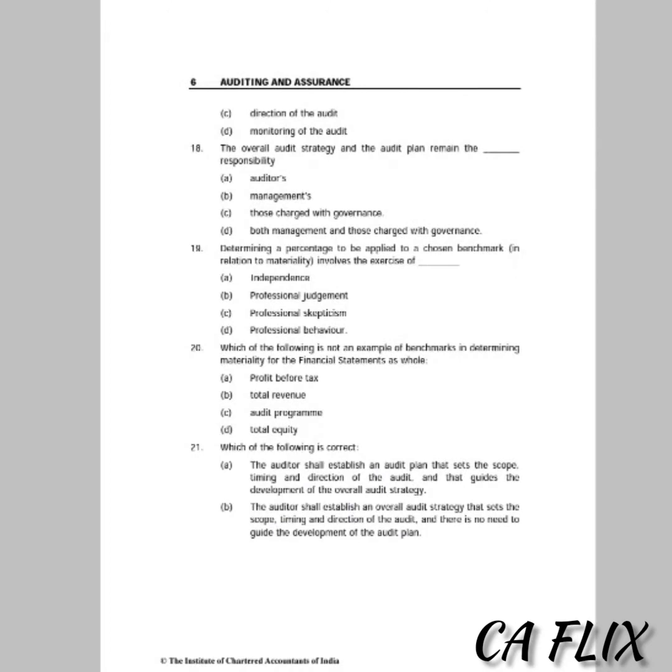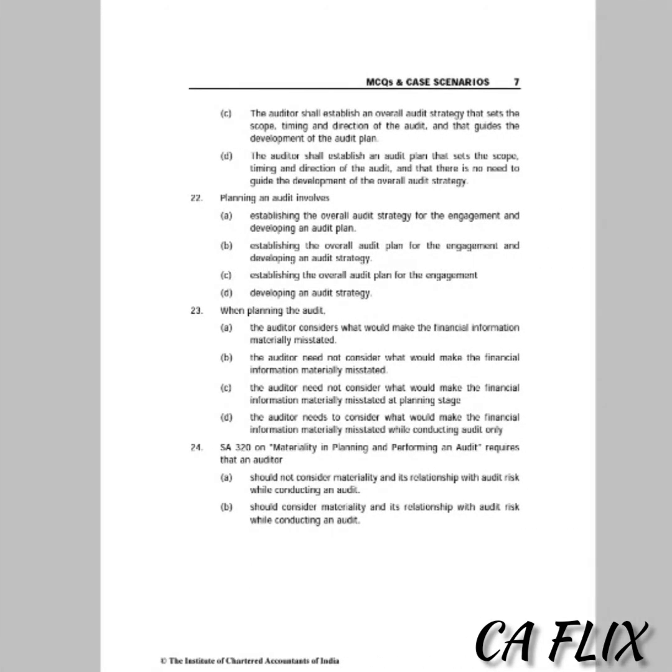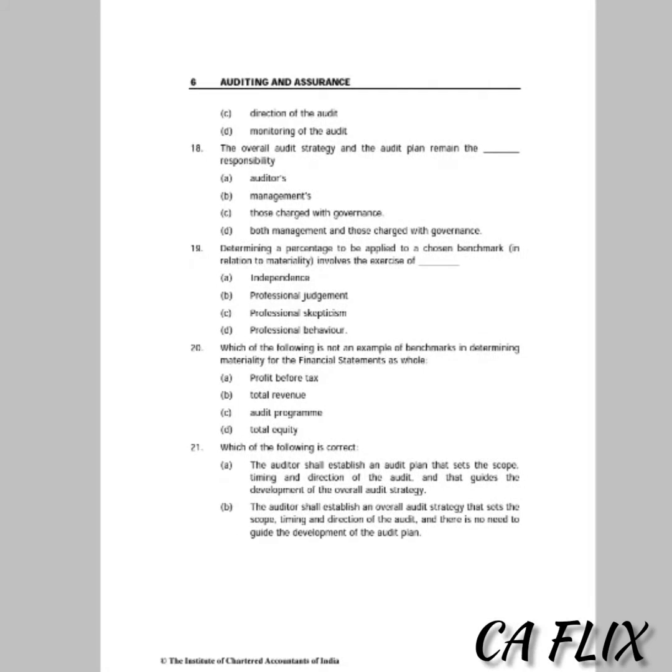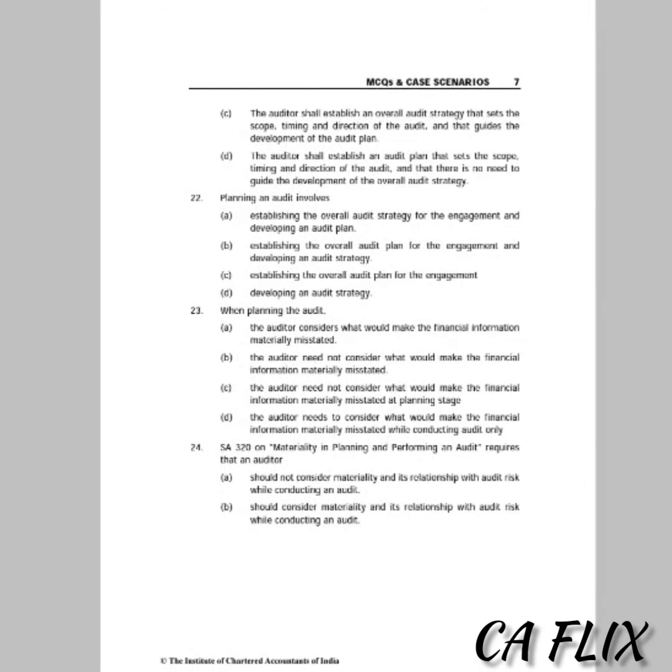Answer is option C. The auditor shall establish an overall audit strategy that sets the scope, timing and direction of audit and that guides the development of audit plan. Which of the statement is correct? The auditor shall establish an overall audit strategy that sets the scope, timing and direction of audit and that guides the development of audit plan.